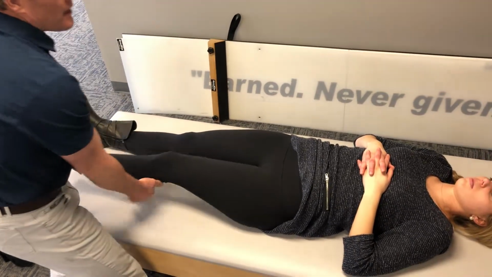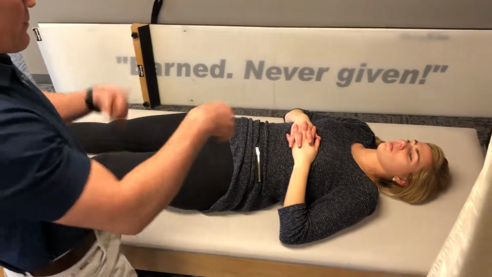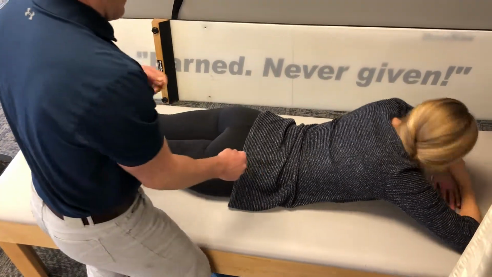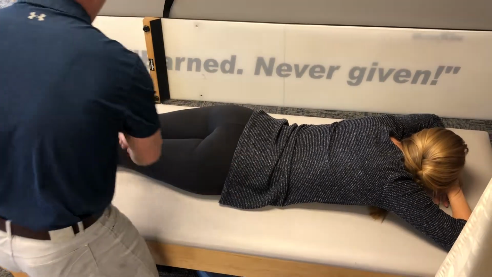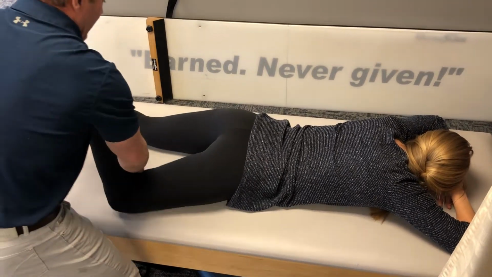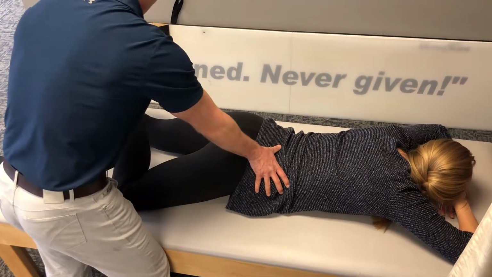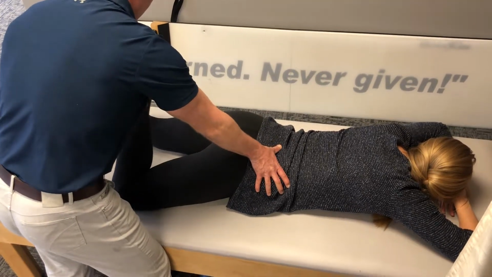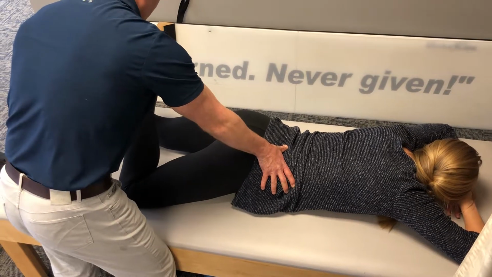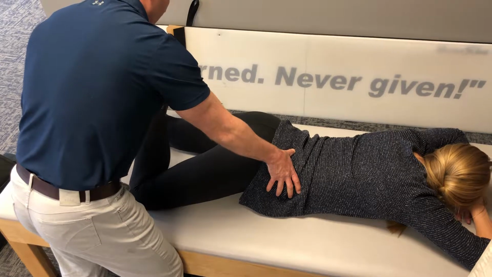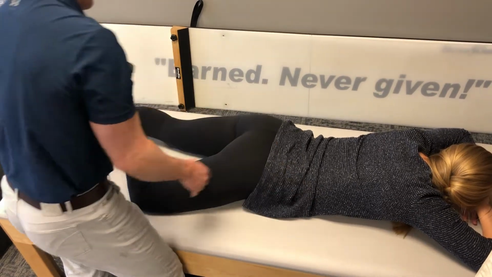Okay. For piriformis, we're going to flip her prone. So go to your stomach. So for piriformis, slight abduction, we're going to have her actively externally rotate. And then, Sarah, I'm just going to pull you this direction. I want you to meet that resistance. Hold. She's hiking her hip a little bit, so a little weak here. Hold. So she's weak there.